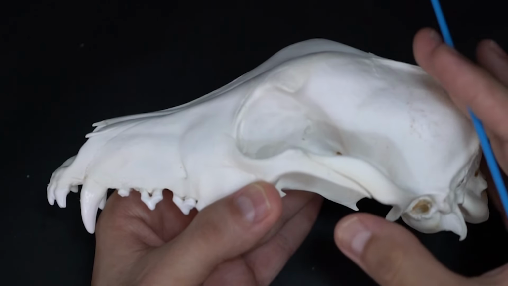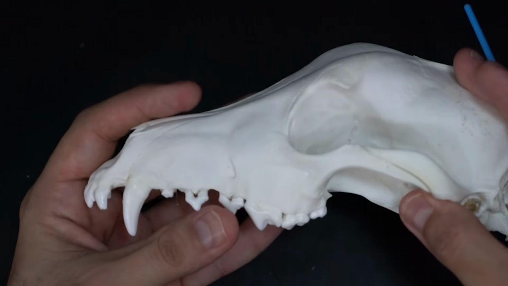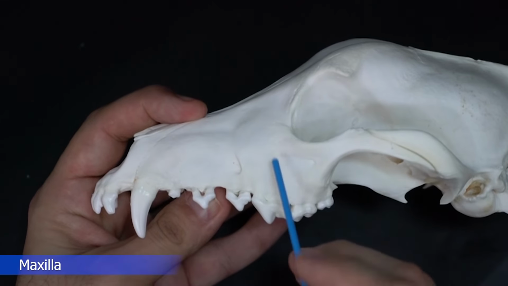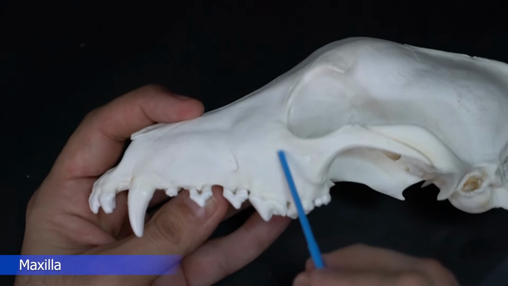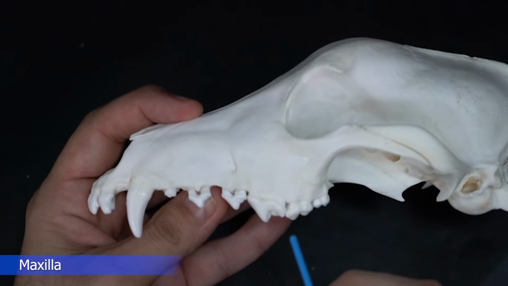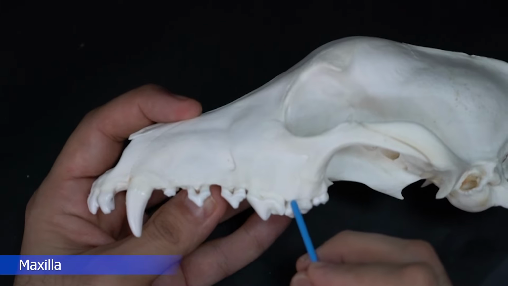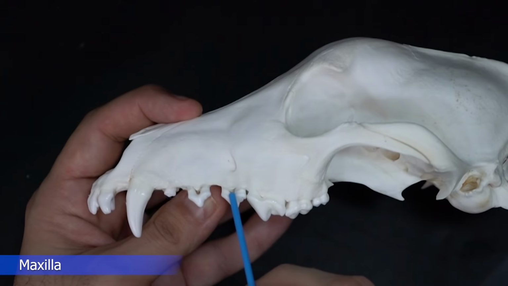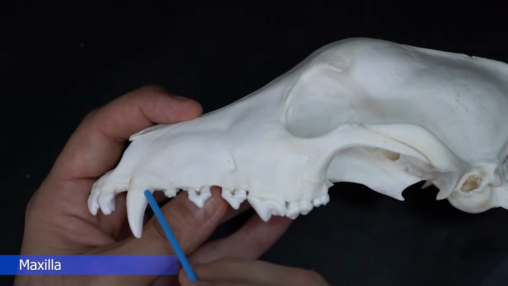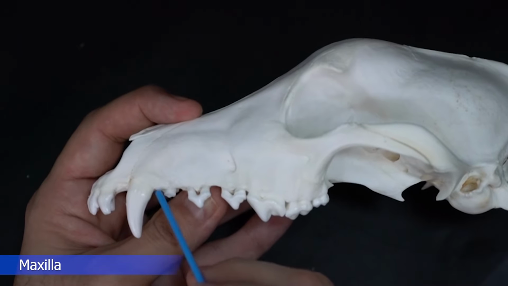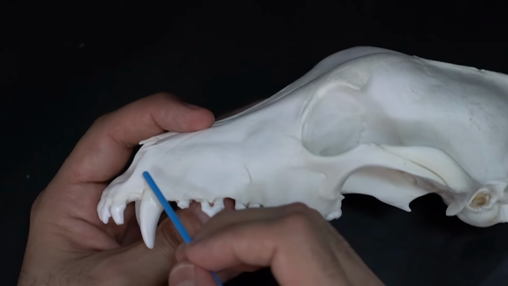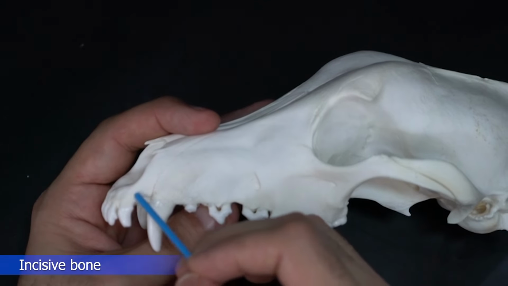Okay, good. Let's move a little bit rostrally here. In this view here, we can see the maxilla again. As we described before, from the maxilla we have what's called the alveolar processes, the place where we have the premolar and molar and the canine, for example. Alveolar processes, and more rostrally here we have the incisive bone.